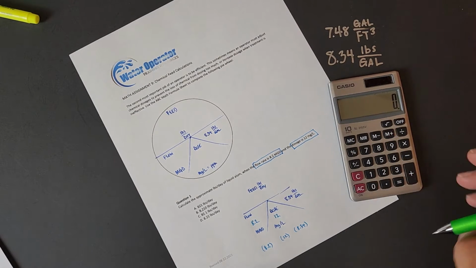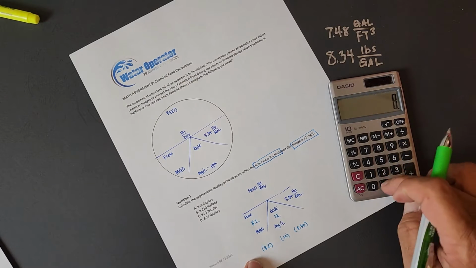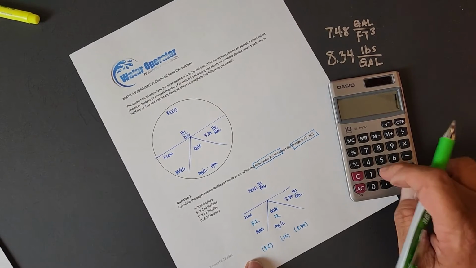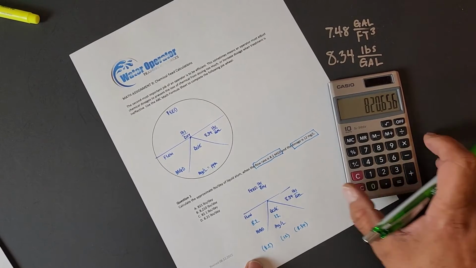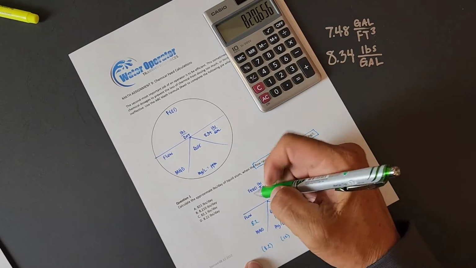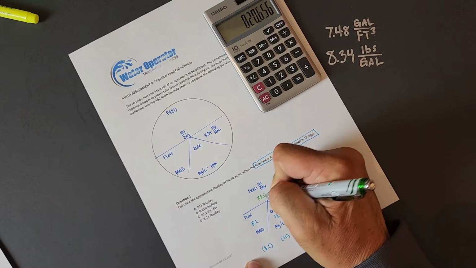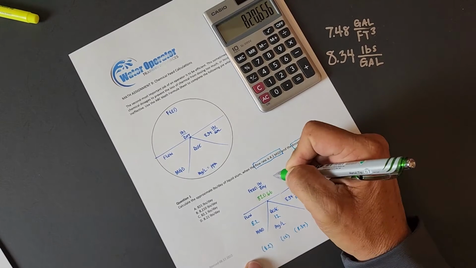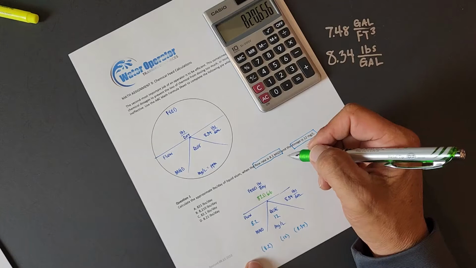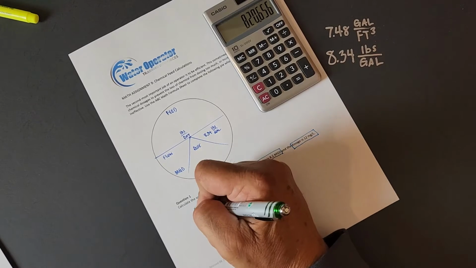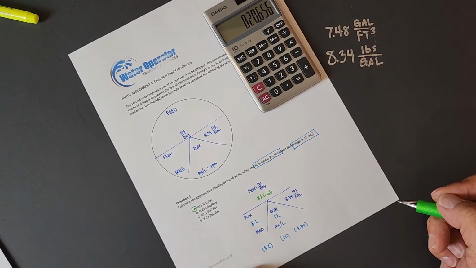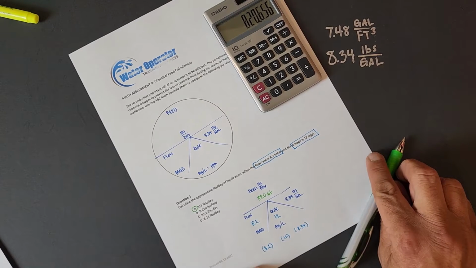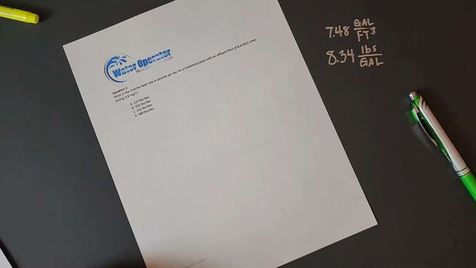So let's solve this. 8.2 multiplied by 12 by 8.34, and that's going to give us 820.66 pounds per day, which we can round up to 821 pounds per day. The correct answer is A. Question number 2.